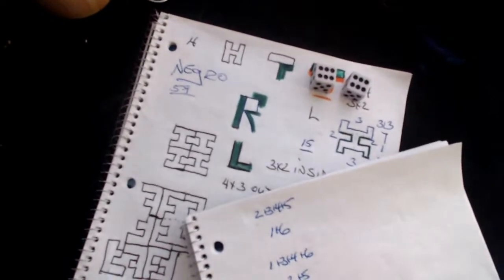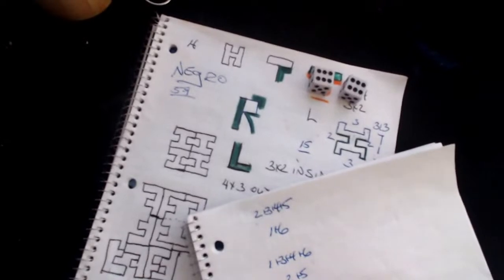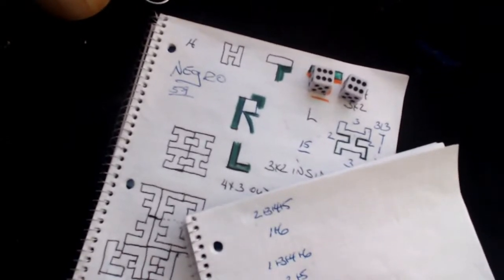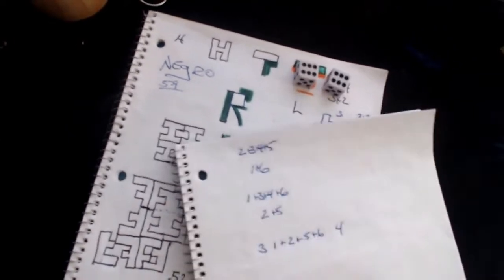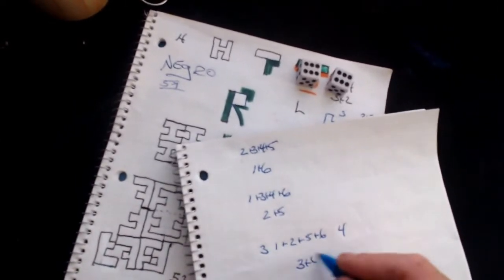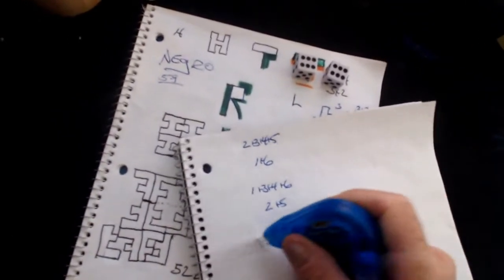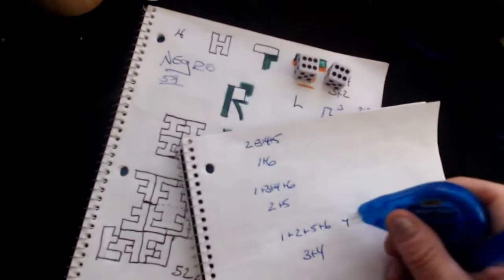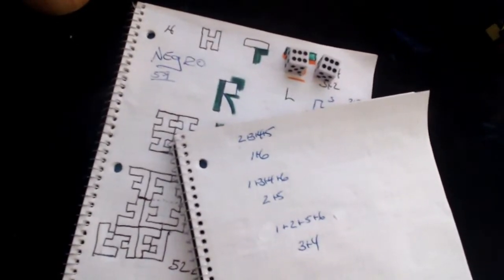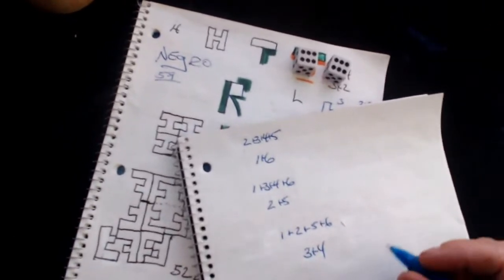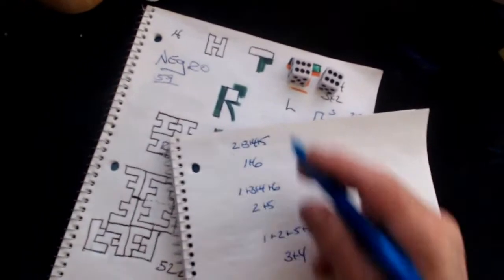And then I'm going to have 3. Then I'm going to have 3, 1, 2, 5, 6. And then I'm going to have 4 over here. Let's put it 3 and 4 over here. So yes, so this is what we have.